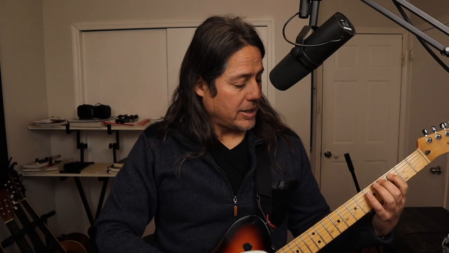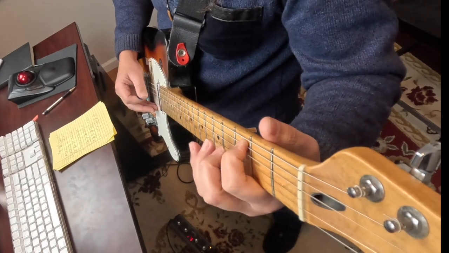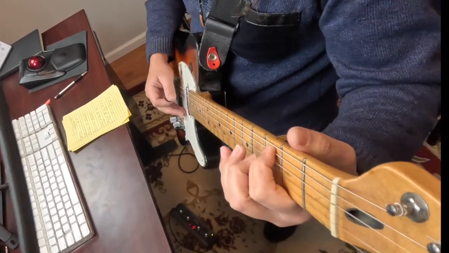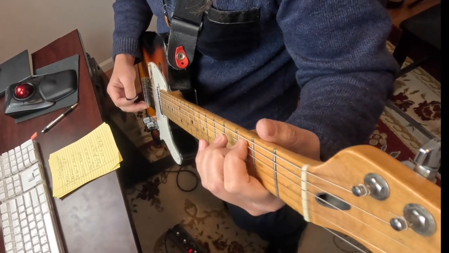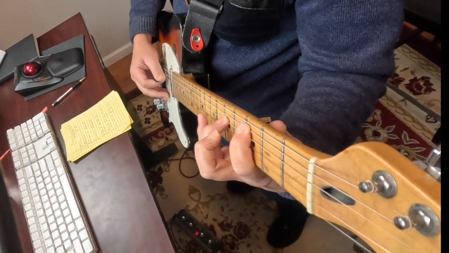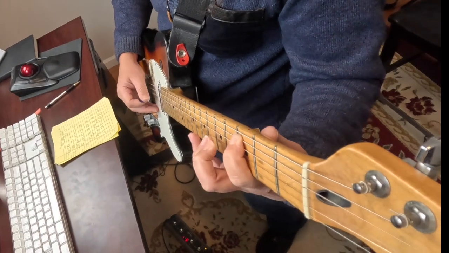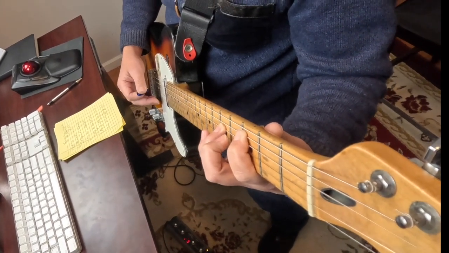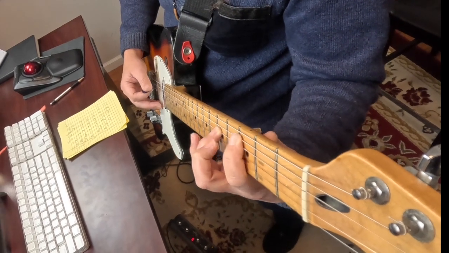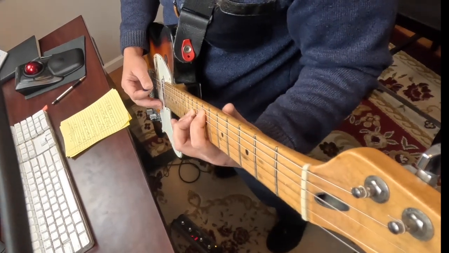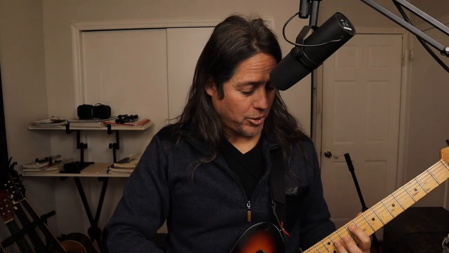And then C to F is a perfect fourth. C to F sharp or G flat, this is known as a tritone or augmented fourth. C to G, this is a perfect fifth. You might recognize that. Those are power chords, and that's what they are. C to G, that's a fifth.